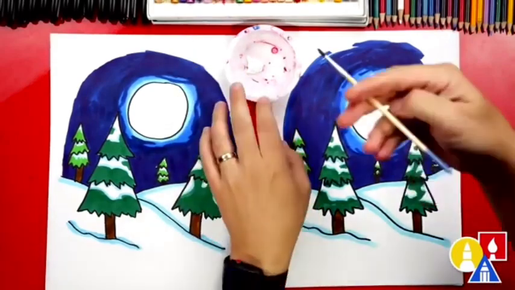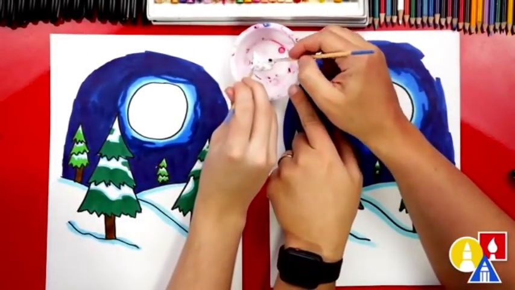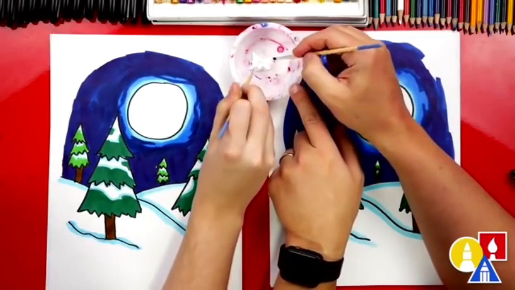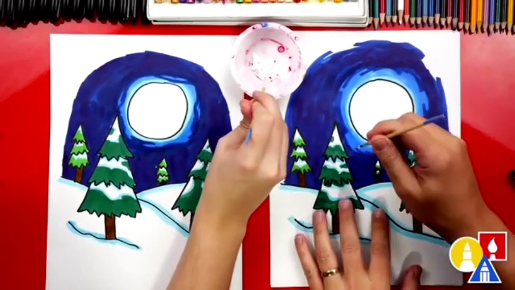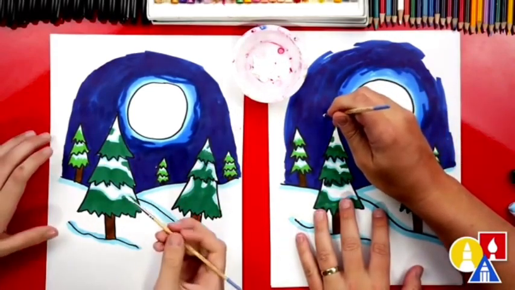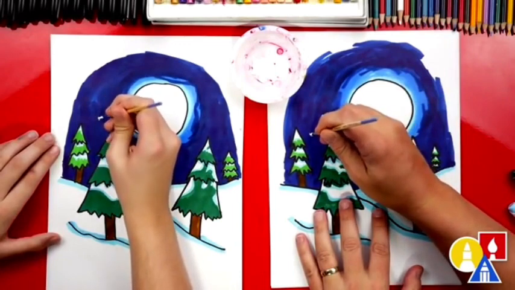Cool. We really don't need that much. We just have a little drop of paint, a dollop of paint. We're gonna get it on our paintbrush. The reason why we're using acrylic is when we paint over the marker, we just leave a little dot. Look at that. It looks like a snowflake.